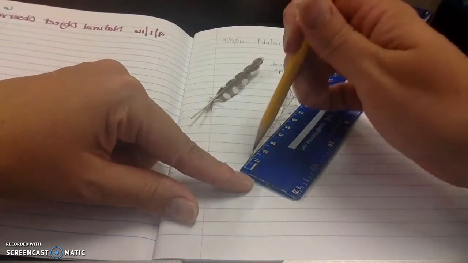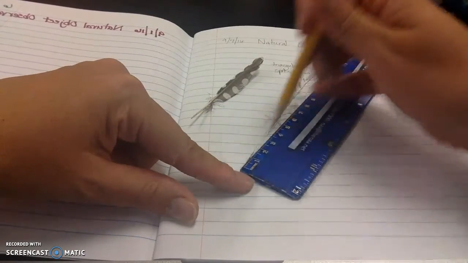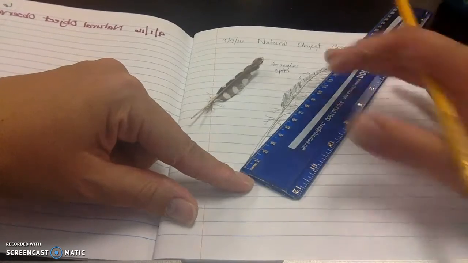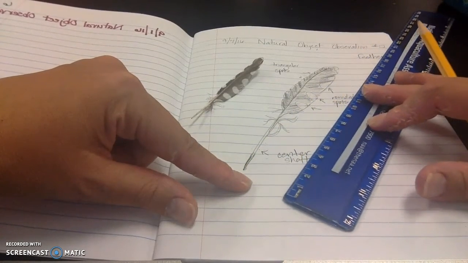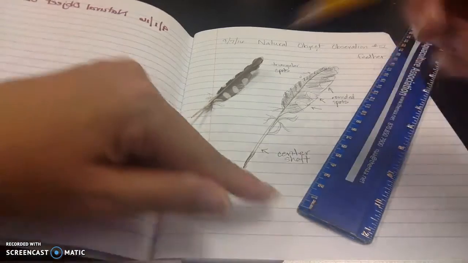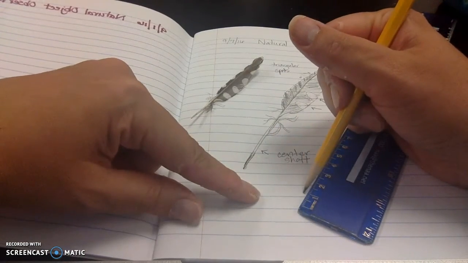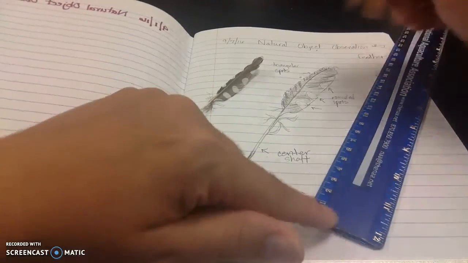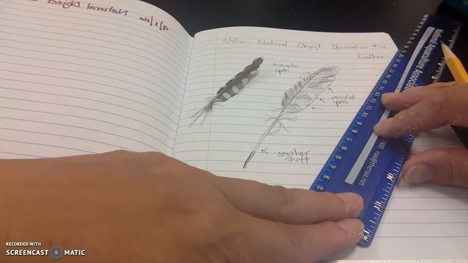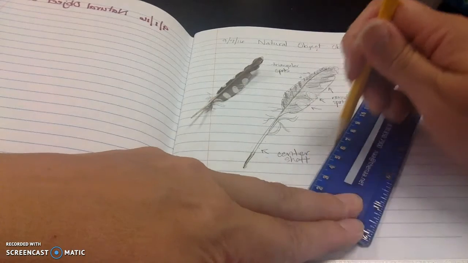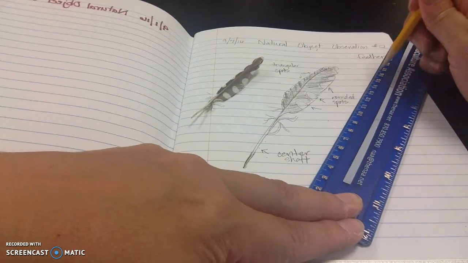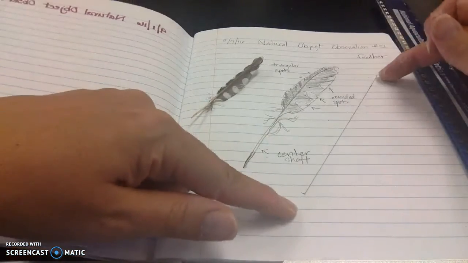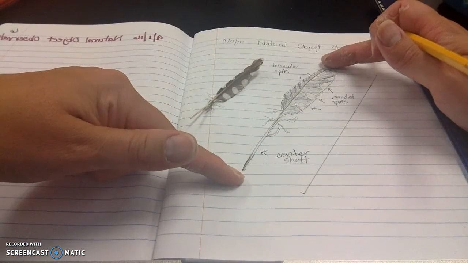Now I'm going to draw a line to show that I measured from here to here. But I'm not going to draw it on top of my drawing because I don't want to cover up all that nice work that I did. So I'm going to move my ruler just off to the side a little bit. I'm going to show that I measured from about here to about here, and I'm going to draw a straight line to connect those 2 points. Hopefully you guys can see that. And that shows that I measured this distance on my feather.